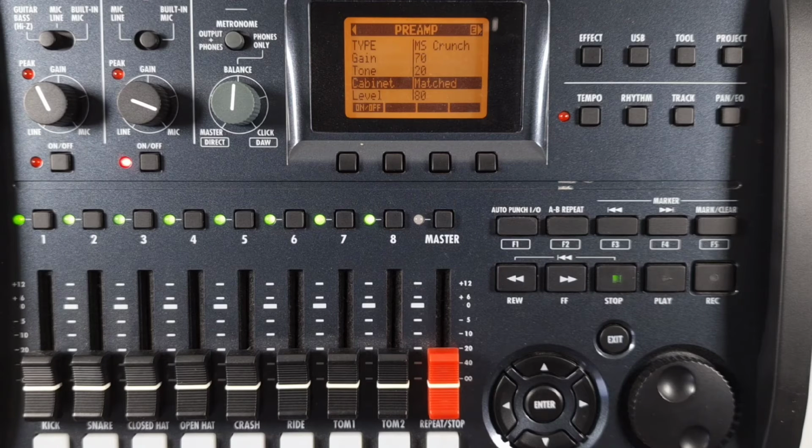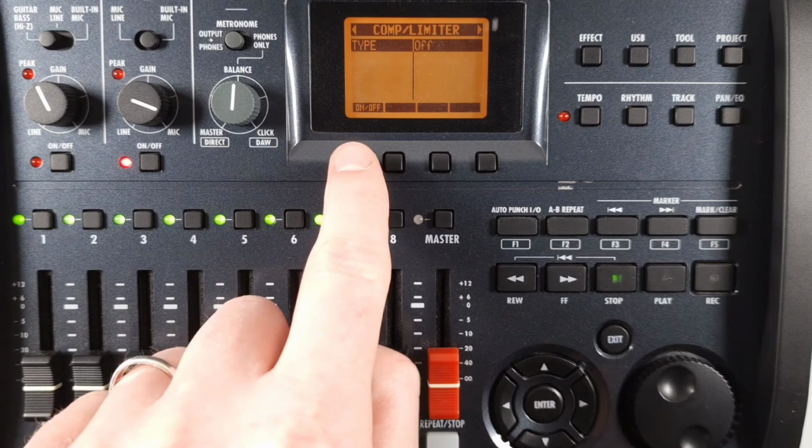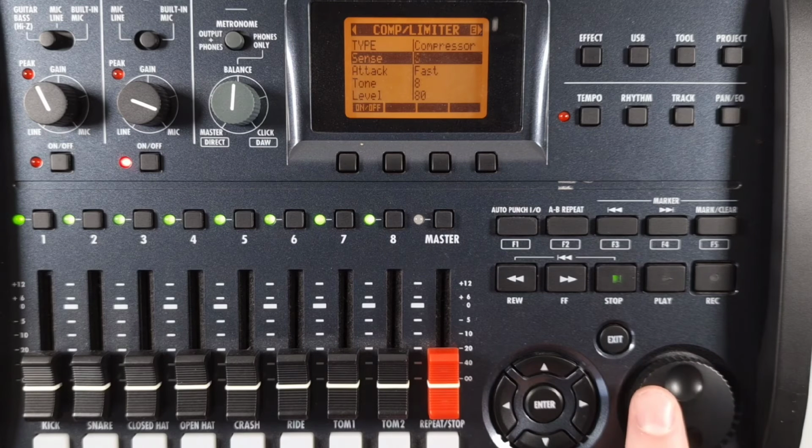Now that we have added in our amp, we're going to add in a couple of other effects in exactly the same way. We're going to start by adding in the compressor. Switch it on, choose the compressor you want. Adjust any of the settings.